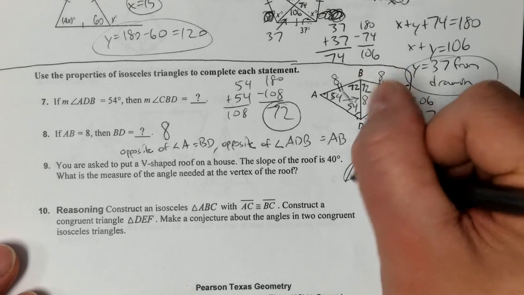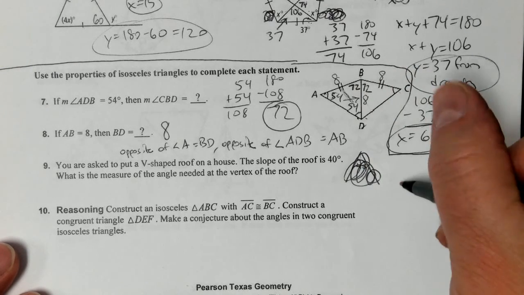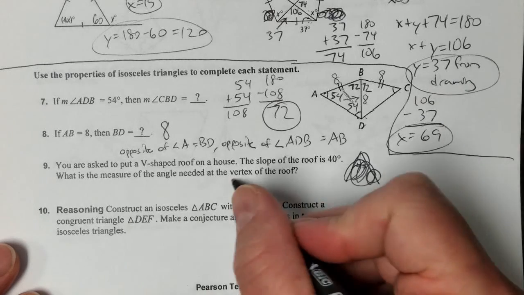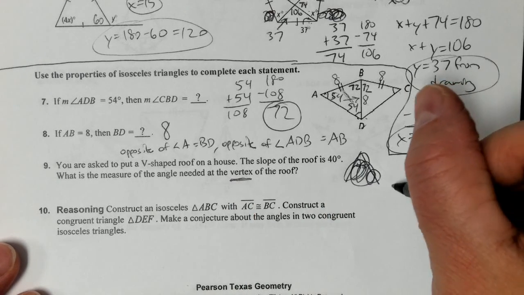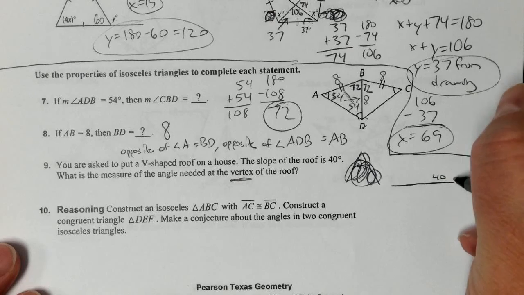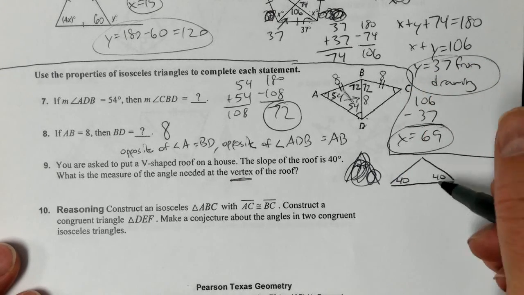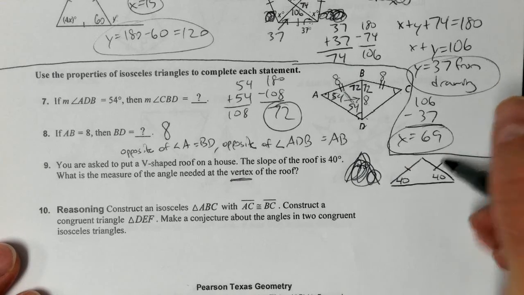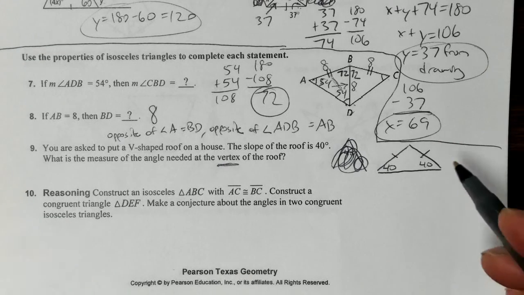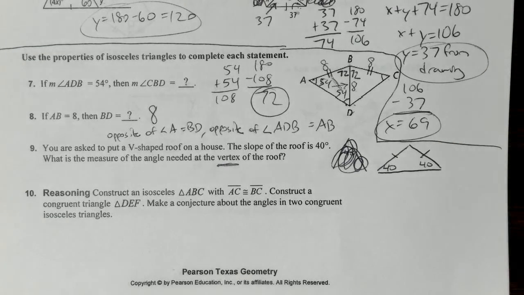Oh, whoops, I did that wrong, because they're asking about the vertex. So we need a 40-degree angle down like this for there and there. So that means at the vertex it's going to be 100.